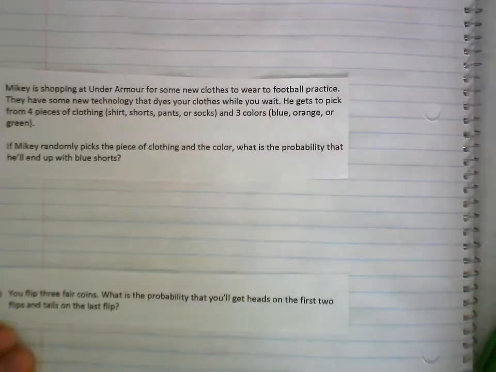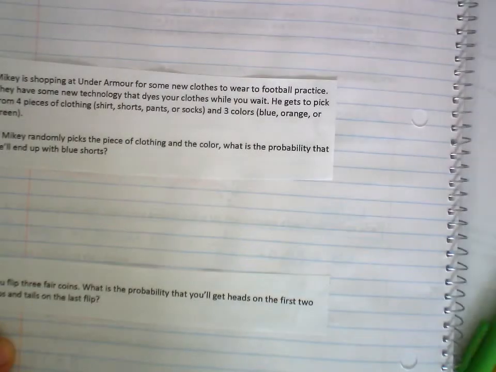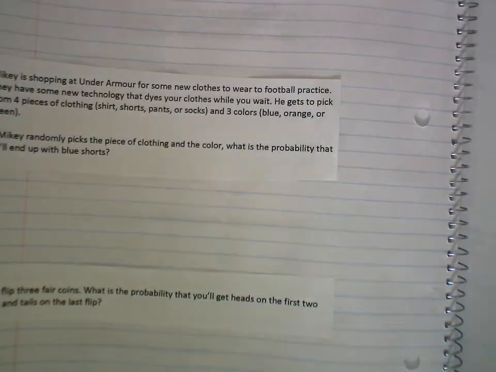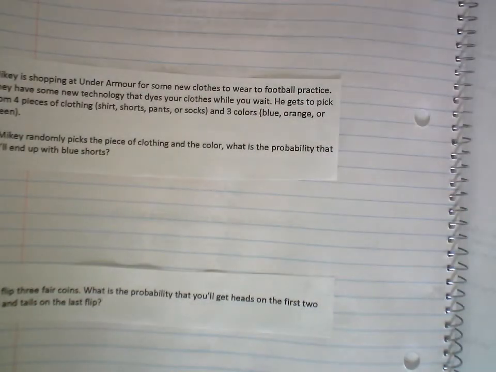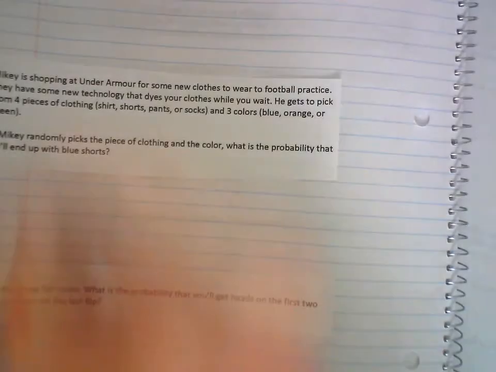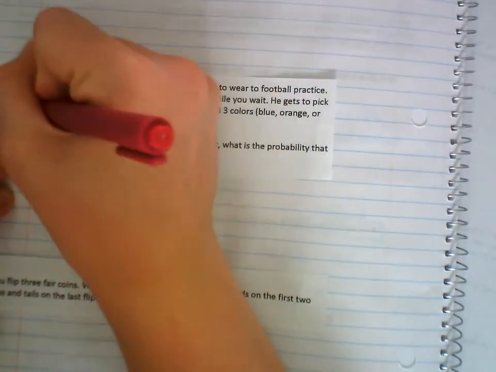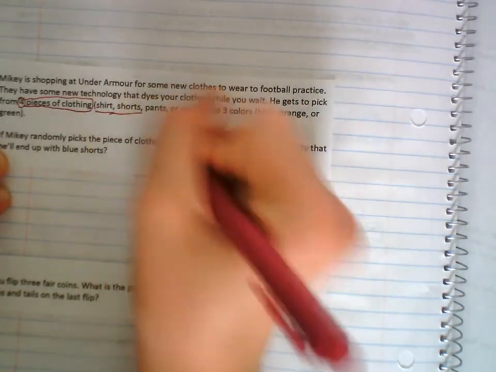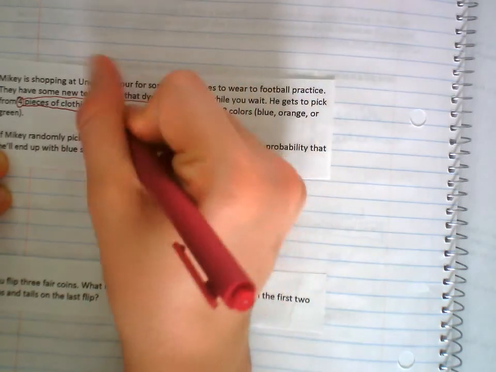All right, our last two problems. Mikey is shopping at Under Armour for some new clothes to wear to football practice. They have some new technology that dyes your clothes while you wait. Interesting. All right. He gets to pick from 4 pieces of clothing. So that is our first event.